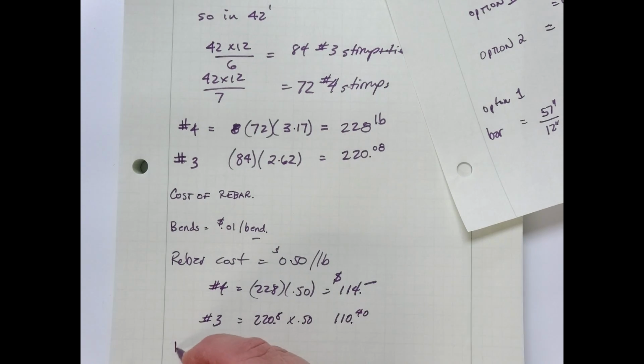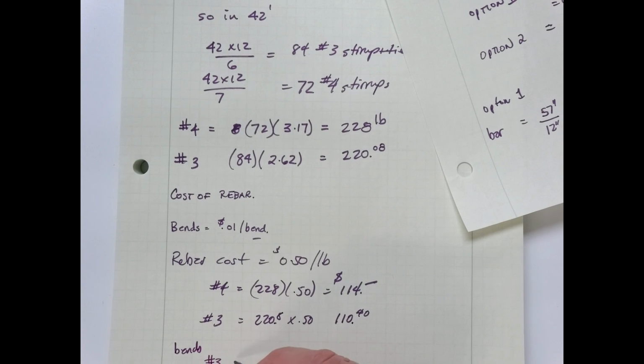So the bends, the number 3, we have 84 multiplied by 6, which is 264. And the number 4 is 72 multiplied by 4, so that's 288. So this costs me an additional 264.